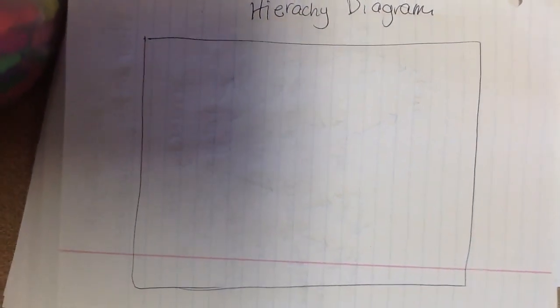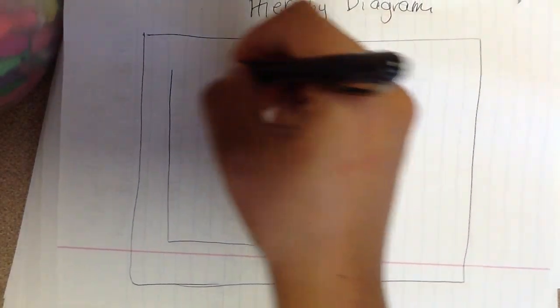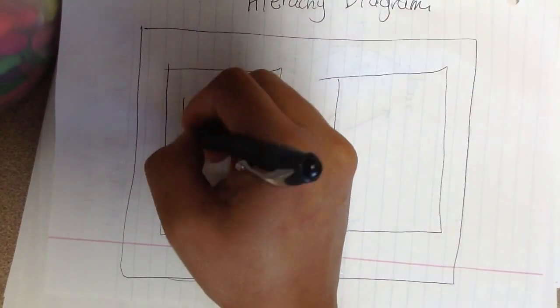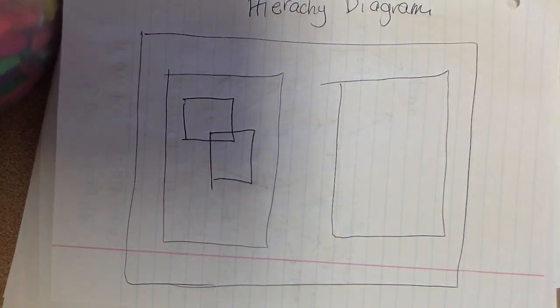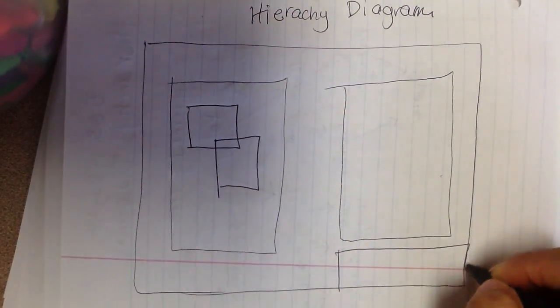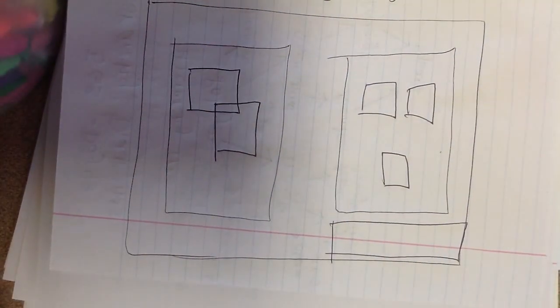All right, so it has a big square drawn, and then it also has 2 kind of rectangular pieces here. Here it has 2 rectangular boxes that intertwine right there. And here it has 1 rectangular box at the bottom. And it has 3 other rectangles here. So we've got to think what big category would fit here.